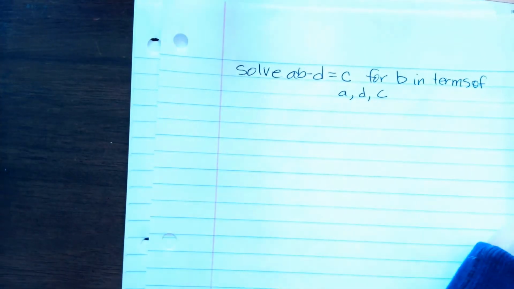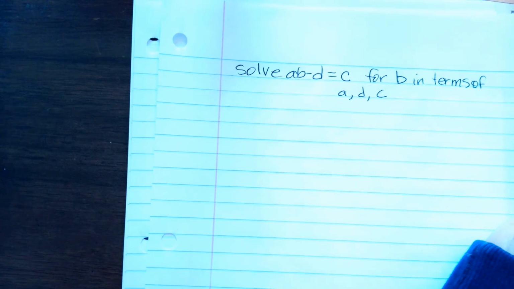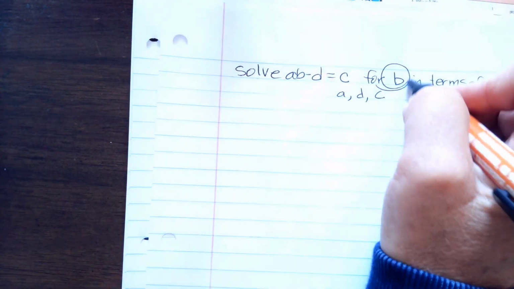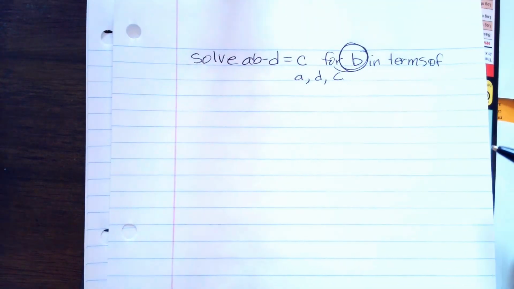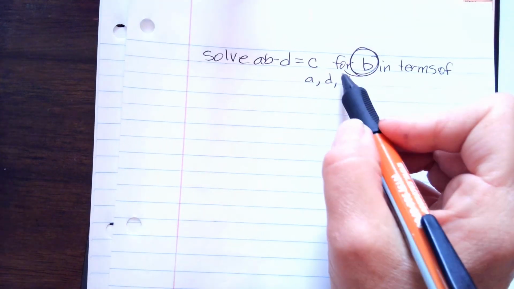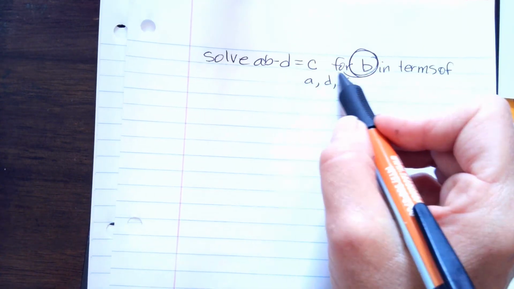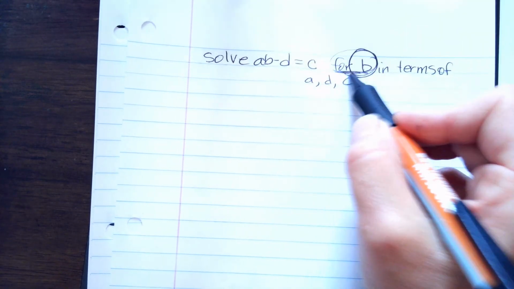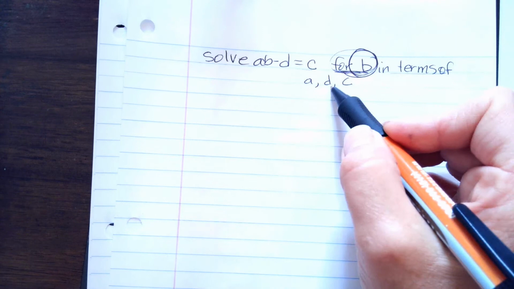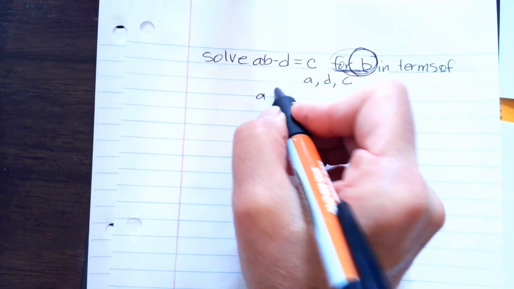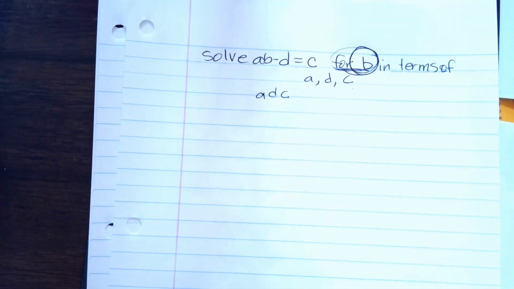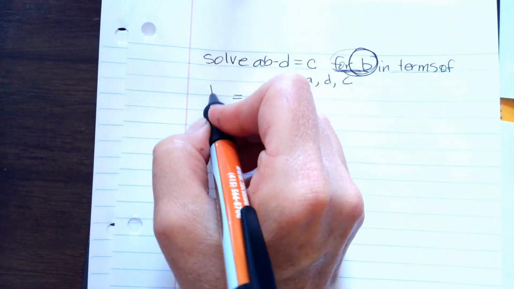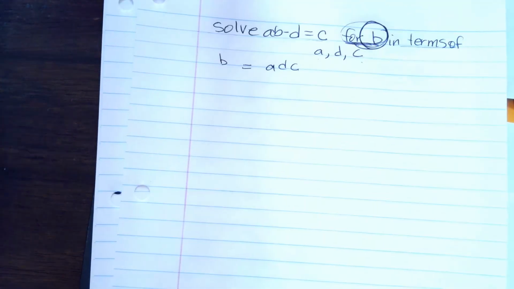So what they're saying is you are getting the B by itself, and that's how you know. They're not going to say solve for B. They're going to say, here's the problem, for B. They're basically saying what happens to B in terms of A, D, and C. So A, D, and C are going to be on one side of the equation, and B is going to be on the other side of the equation. Does that make sense?